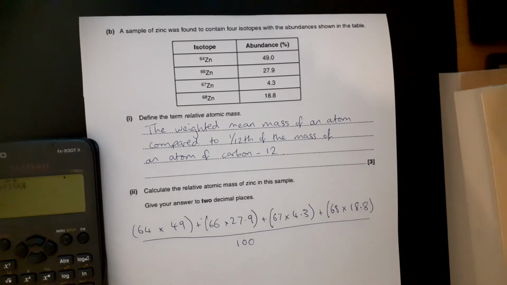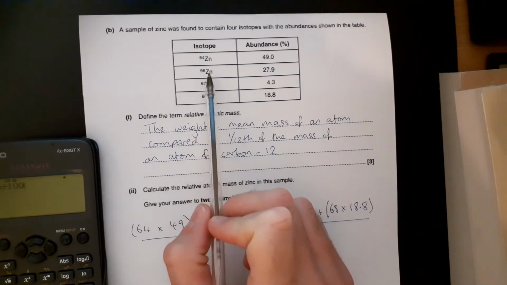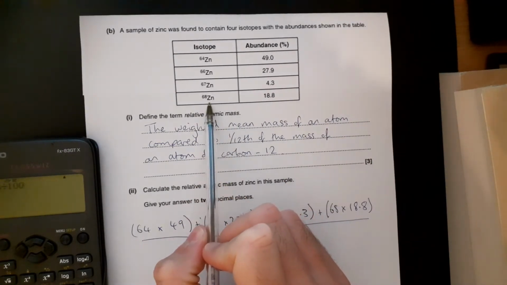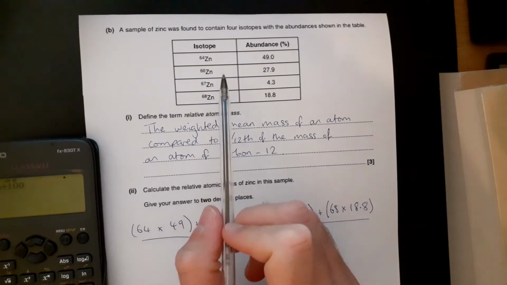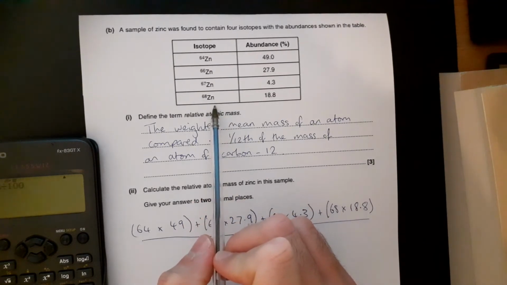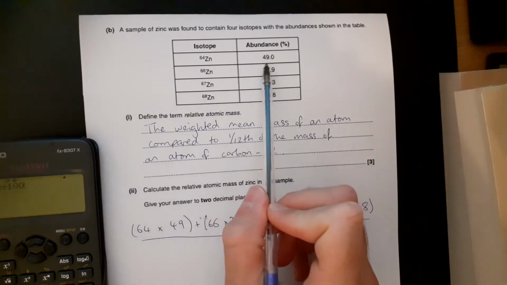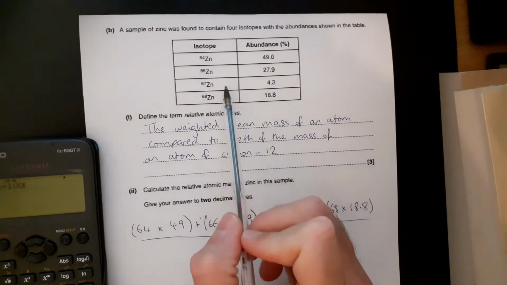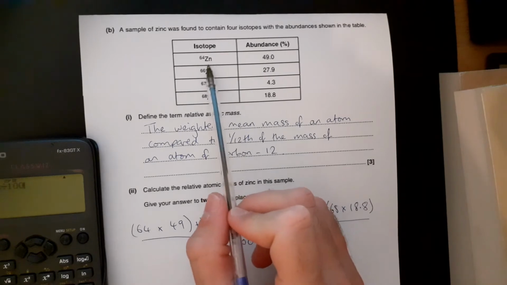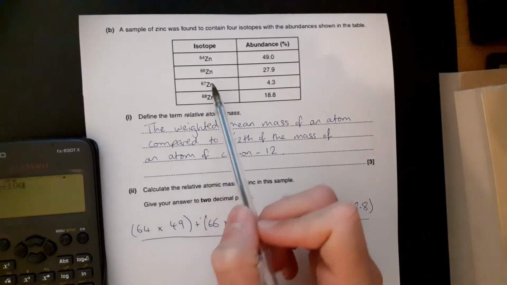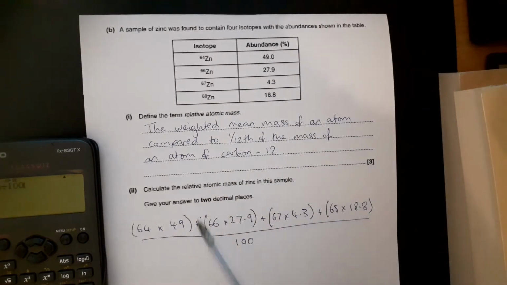Divide that by 100. Before we do that, let's just think about what sort of value we are expecting. If our isotopes are 64, 66, 67 and 68, we're expecting a value to come out somewhere between 64 and 68, otherwise we've definitely done it wrong. And given that the highest percentage abundance is the 64 isotope, we're looking for probably somewhere closer to 64 than 68. So we're looking for an answer of 65-ish probably.